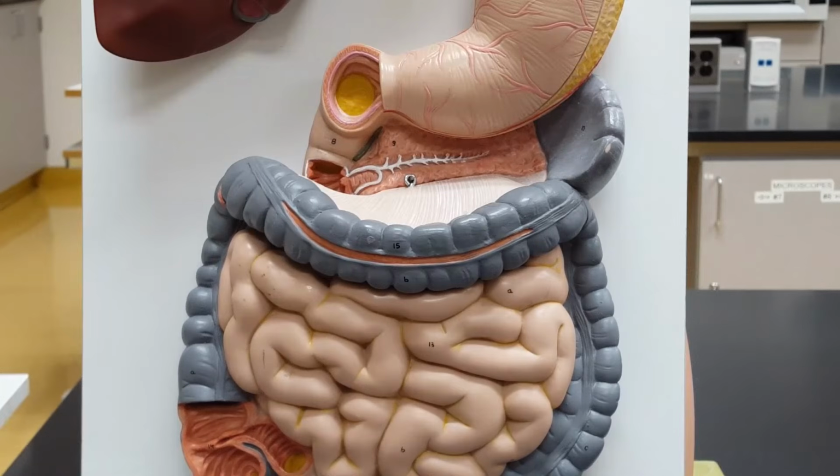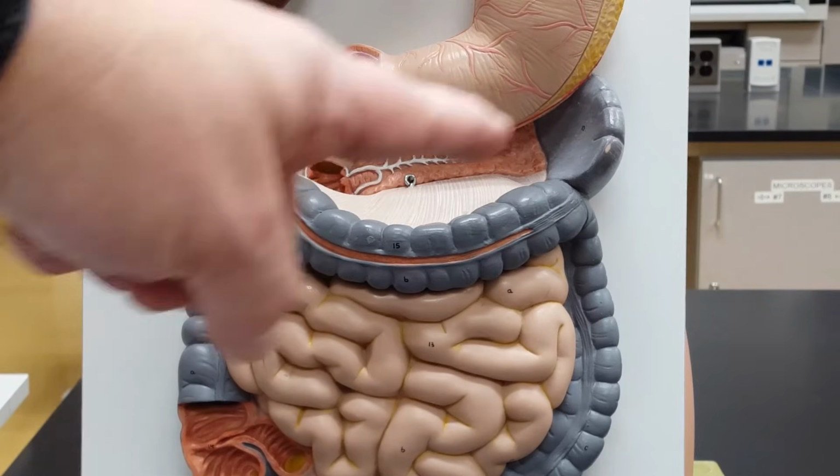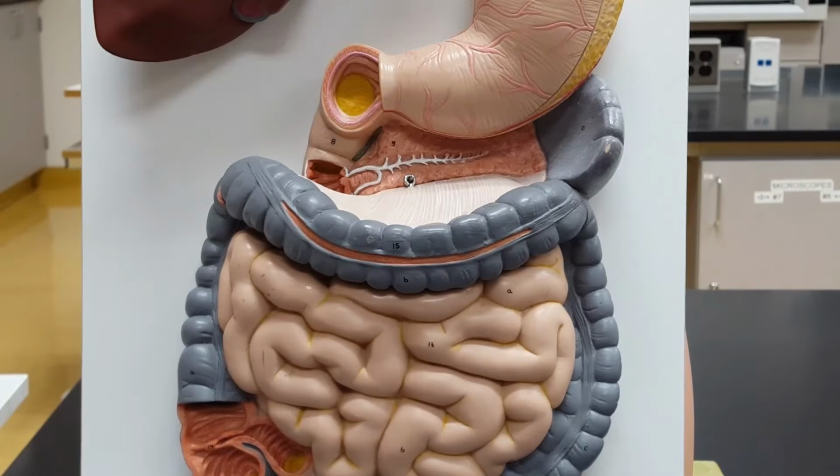Now, there's another structure here called the major duodenal papilla. The major duodenal papilla. This is the little bulge in the duodenum where the pancreatic duct empties.